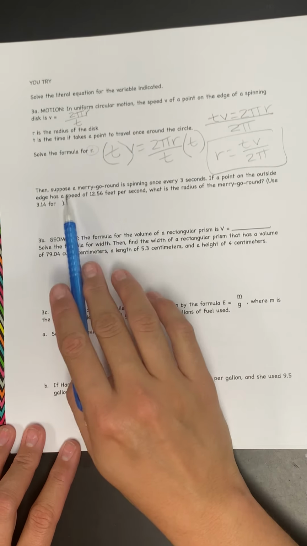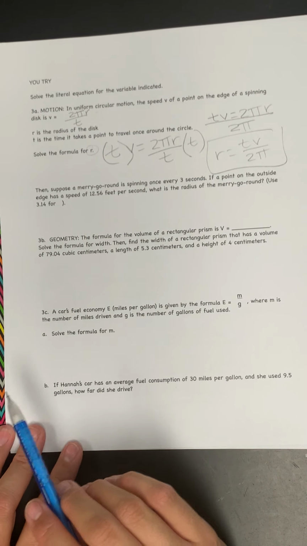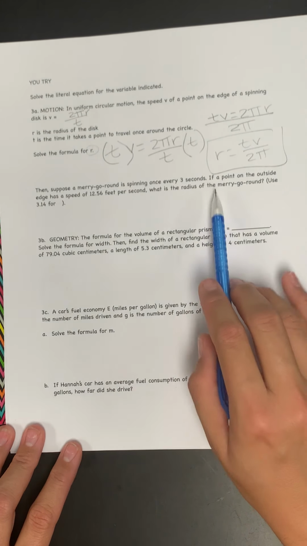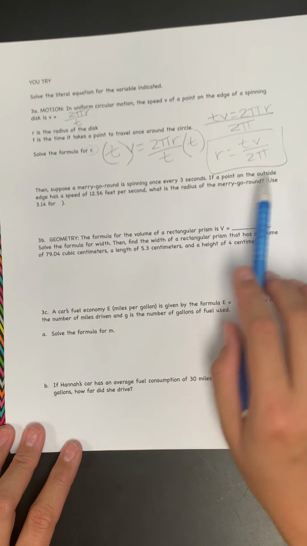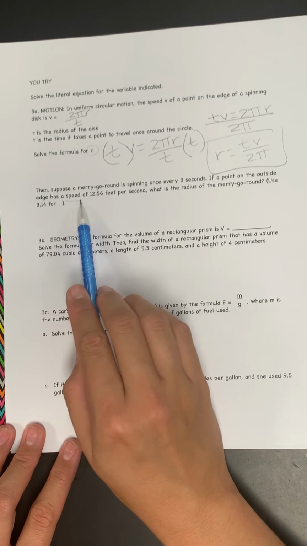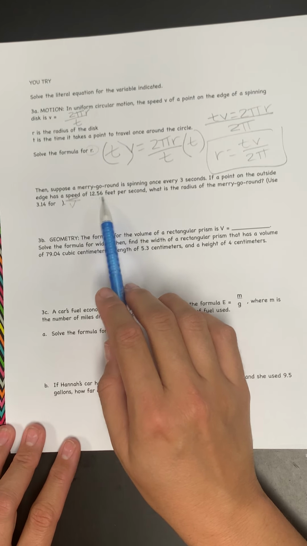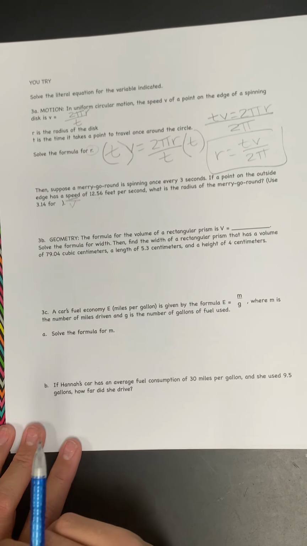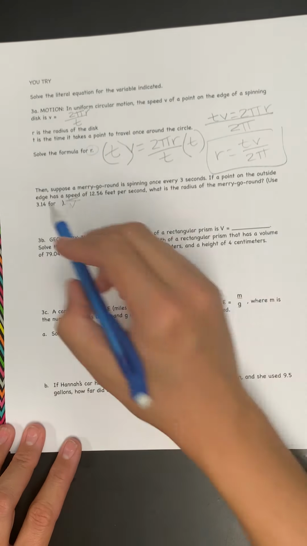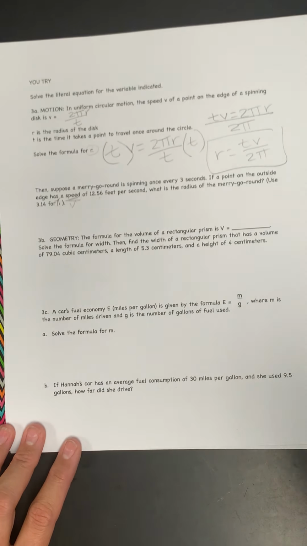Then it's saying, suppose a merry-go-round is spinning once every 3 seconds. If a point on the outside edge has a speed, which is our v, of 12.56 feet per second, what is the radius? And then it's saying use 3.14 for pi for this problem.